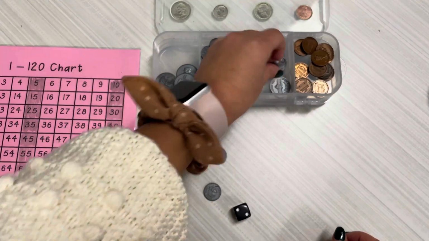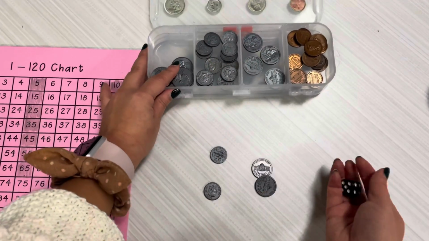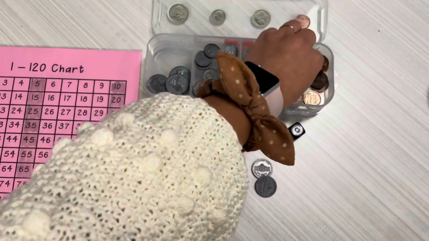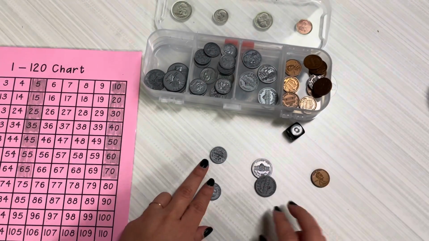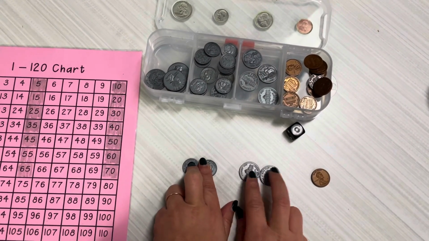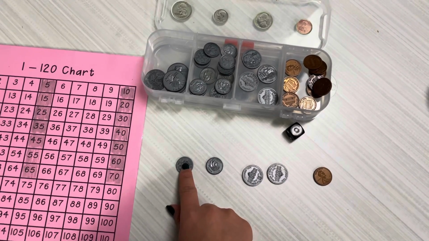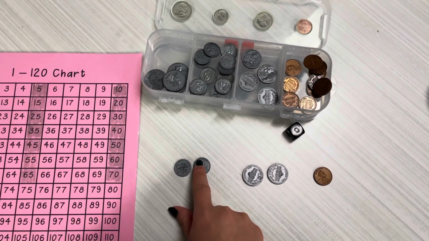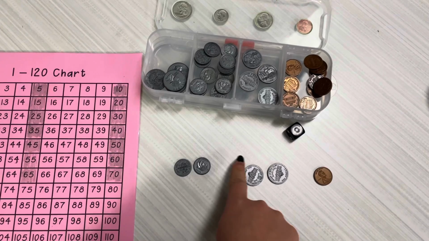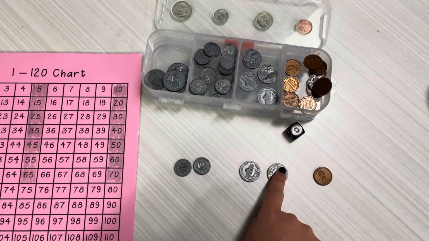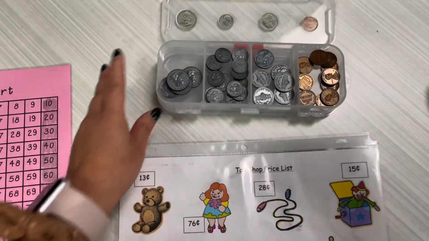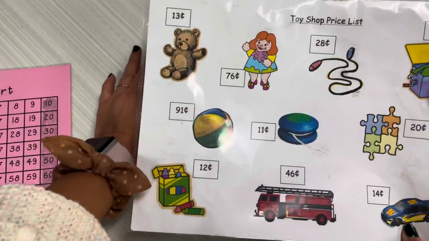2. And the pennies. 1. So line them up by value from greatest to least. So we have that. And they would say 10, 20, stop, 25, 30, 31. So here's another game where you can practice skip counting with coins.